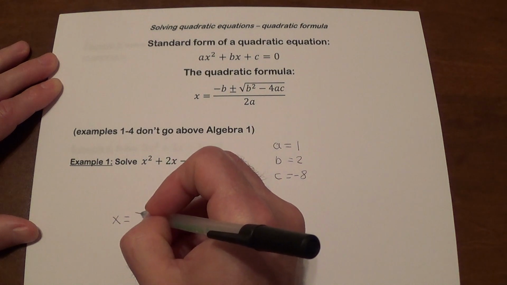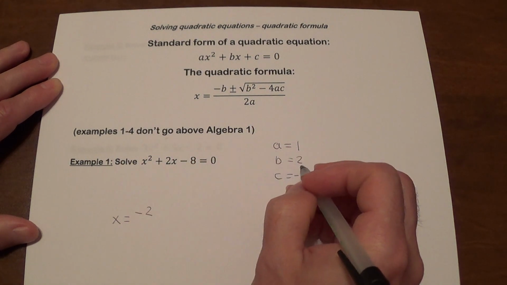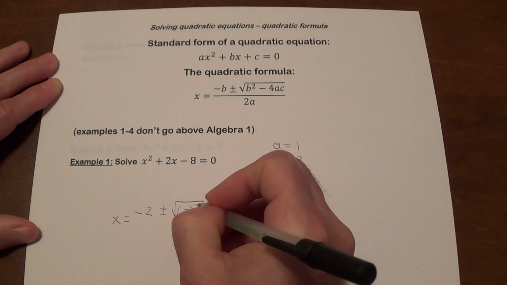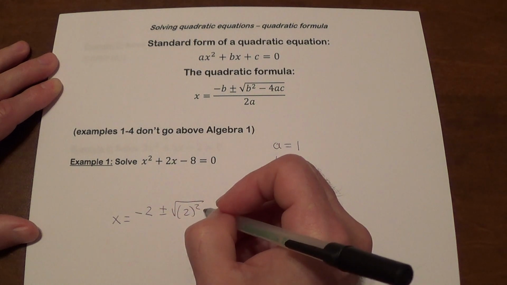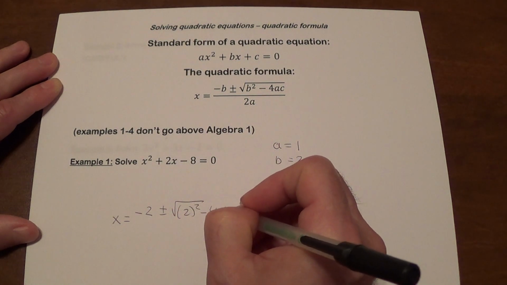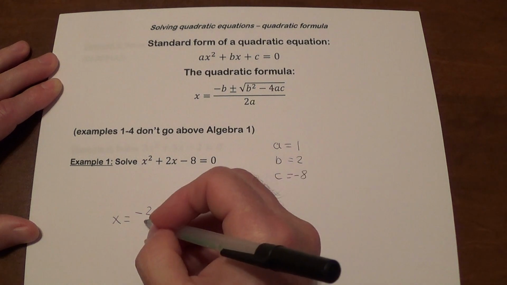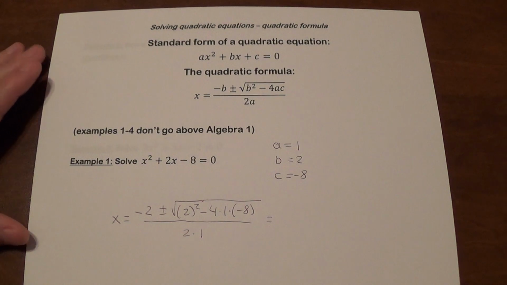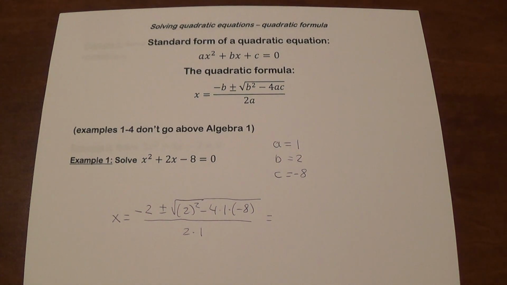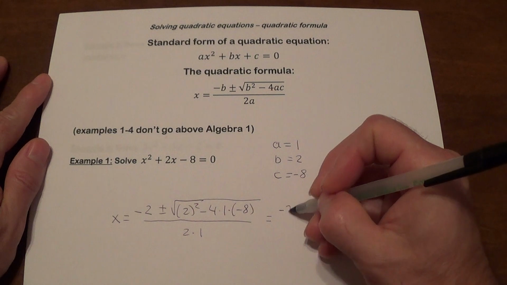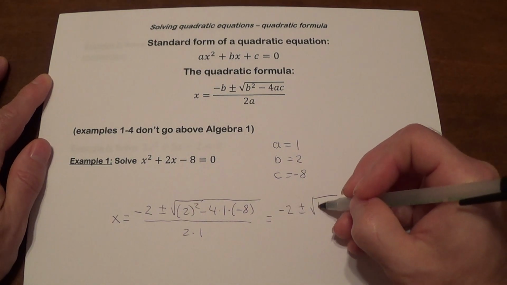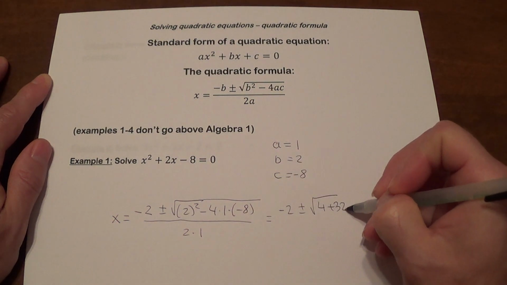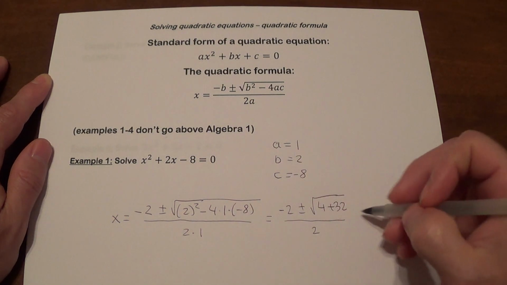Here's the formula. x equals negative b, so it's the opposite of b. B is 2, so it's going to be negative 2 plus or minus the square root of 2 squared. I always recommend putting this number in parentheses, minus 4 times a times c, all over 2a. Now we have to work through that, and the very first thing you need to do is what's under the square root. So negative 2 plus or minus, what do we have here? 4, that's negative 4 times 1 times negative 8, that's plus 32, over 2.